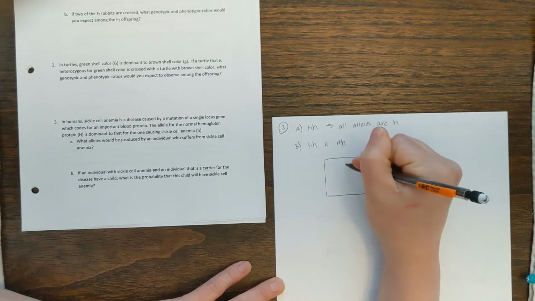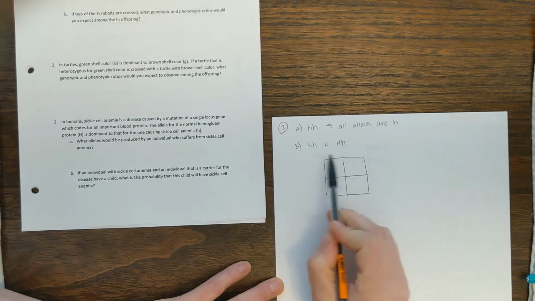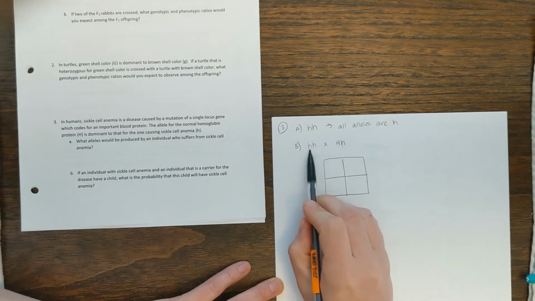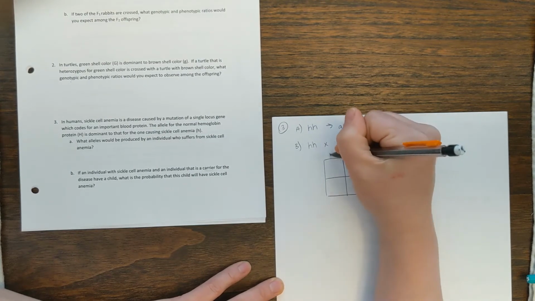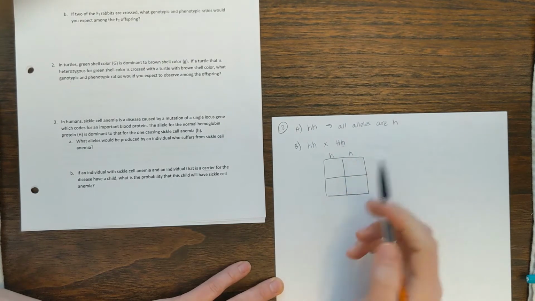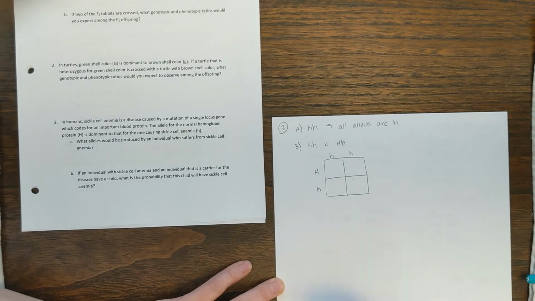So we're going to make our Punnett square. It doesn't matter which parent you put on the top and which parent you put on the side. I personally like to do whichever one I write first in my cross, I put across the top. That's how I do it. But again, it doesn't really matter as long as you have one parent going across the top and one parent going down the side, you'll be all set.